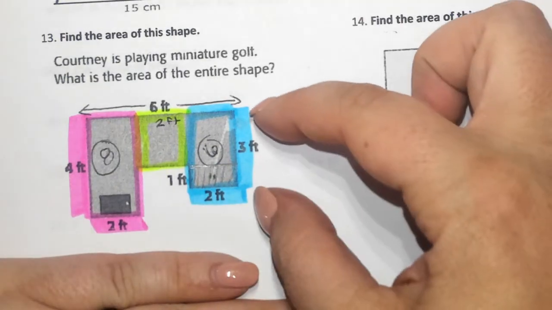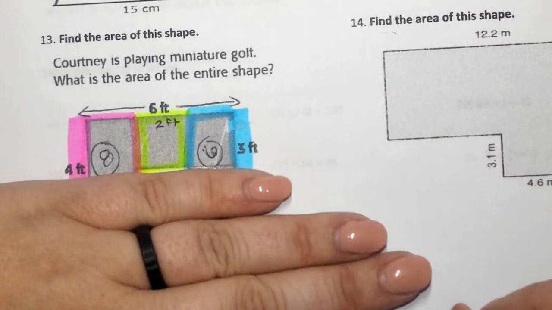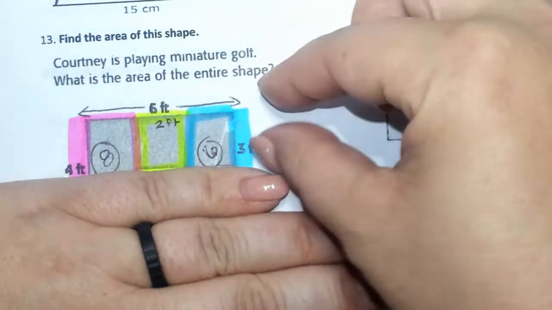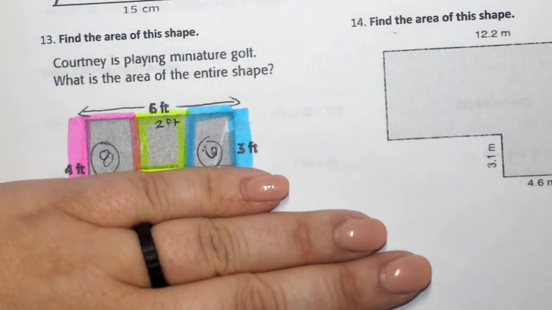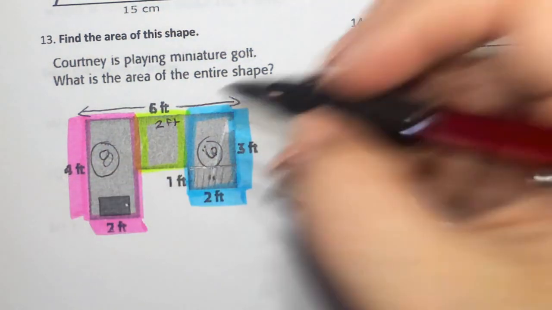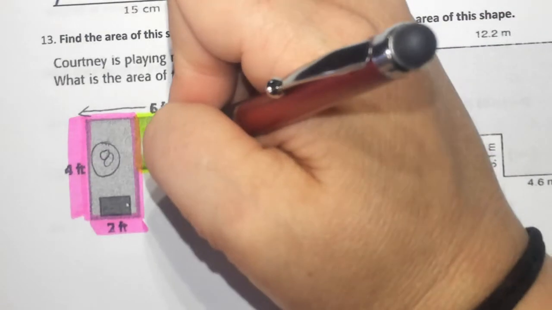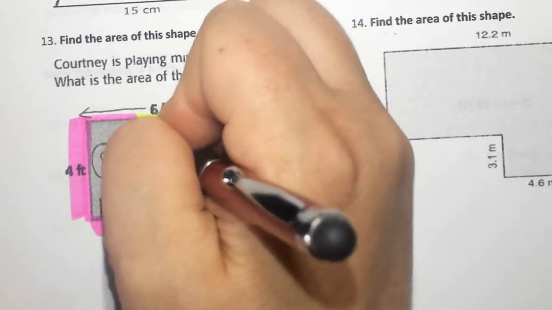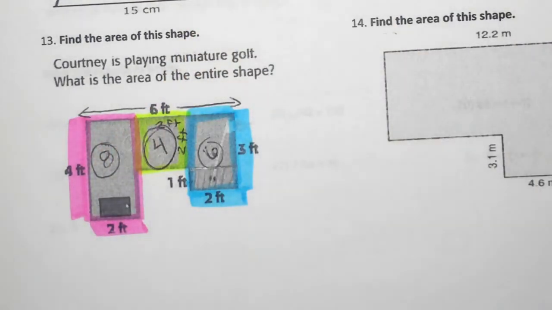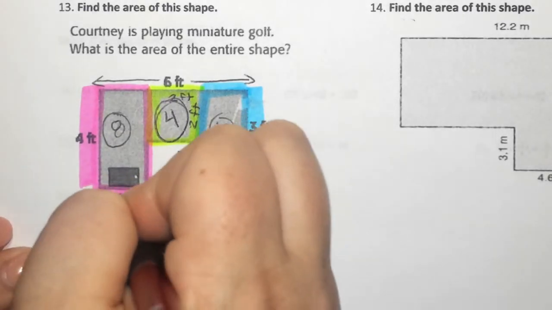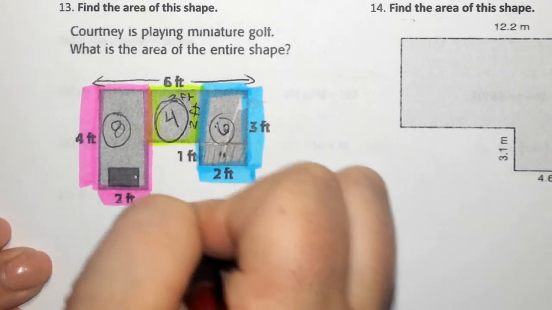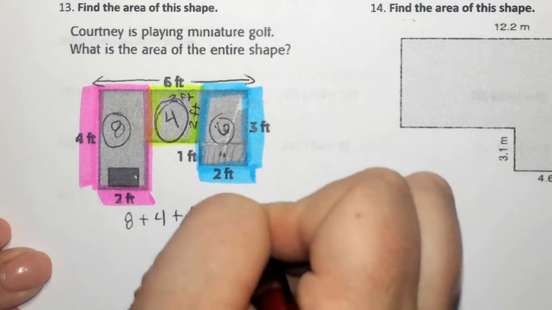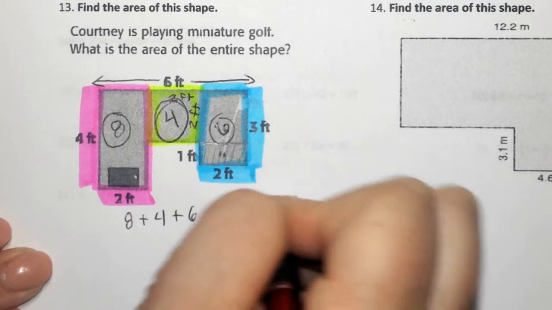Yeah, so my blue was 3, but if I take that 1 foot away, now it's the same height as the yellow. So when I do 3 minus 1, what does that give me? 2. So is that a square? Yes, it looked like 1. It is 1. 2 times 2 gives me 4 is my base and my height. So what am I going to get? We add these up. 8 plus 4 plus 6 equals 18 feet squared.